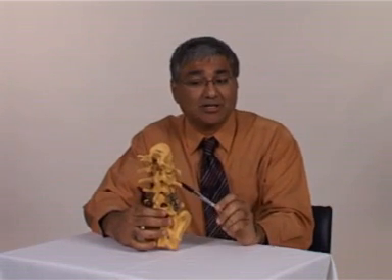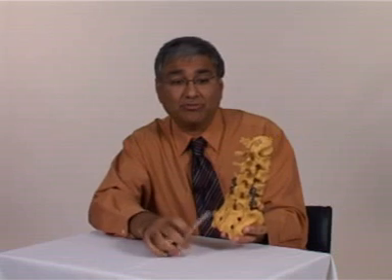So the key principles of surgery here are to remove the pain generator, which is the disc and the facet joint, to free up the nerves as they come out of the spine, and to restore normal loading across the spine by putting something in the disc space, and to restore that ability of the disc to absorb shock, like a shock absorption effect. So let's start with how this operation is performed.